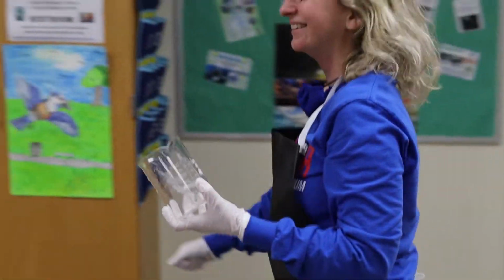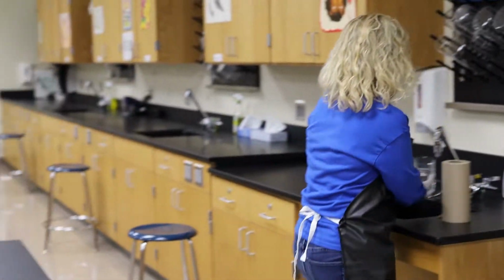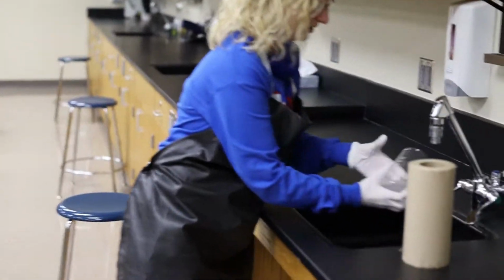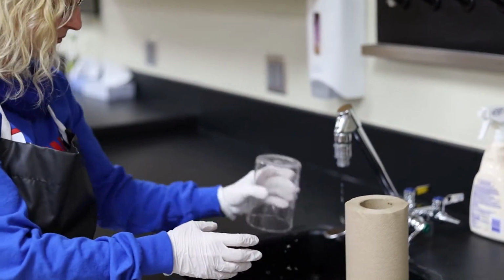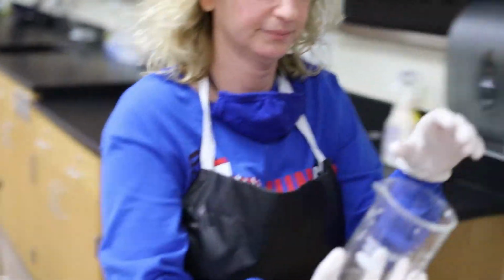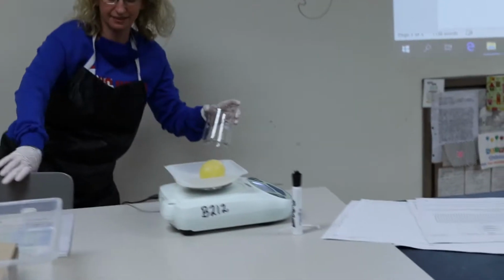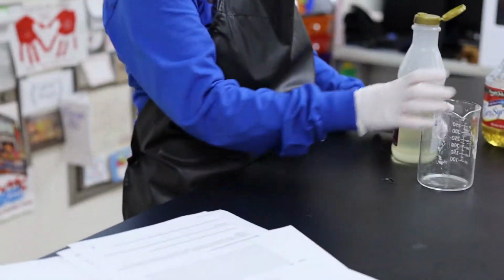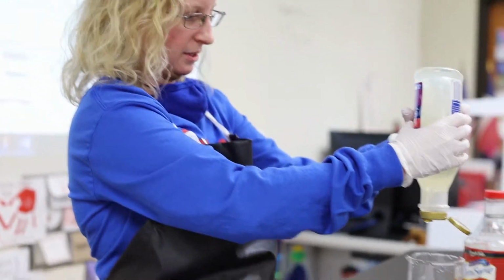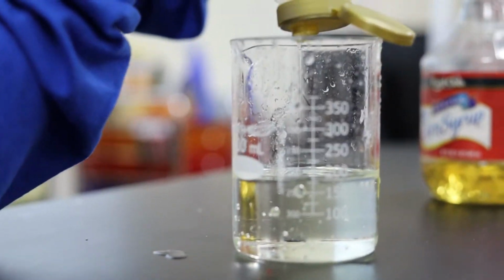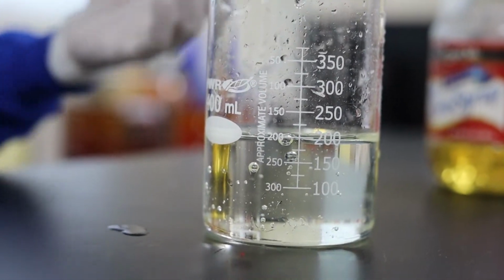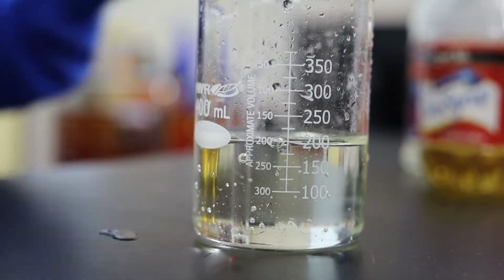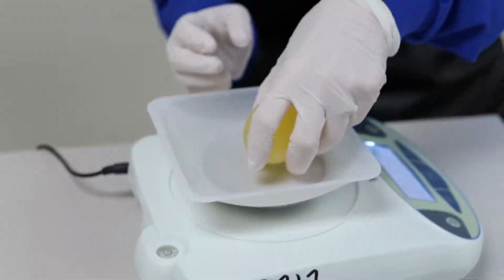Should we get a different one? No, I'm just going to clean it. All right, clean, clean, clean. Good enough. Okay. It's the best cord placement ever. Okay. Now, syrup, 200 milliliters. Yay. Boom. And put our egg into the solution.